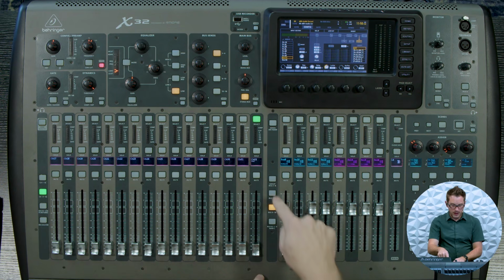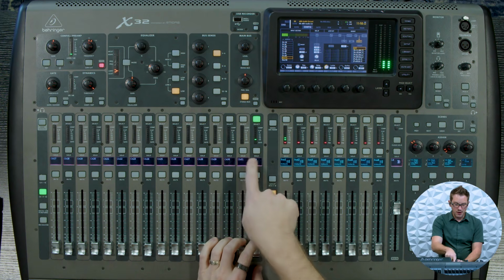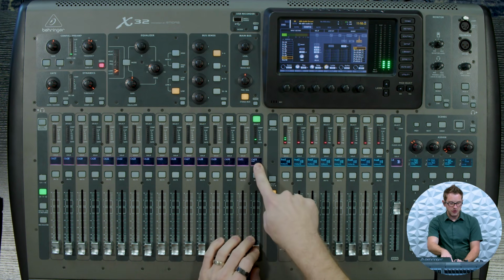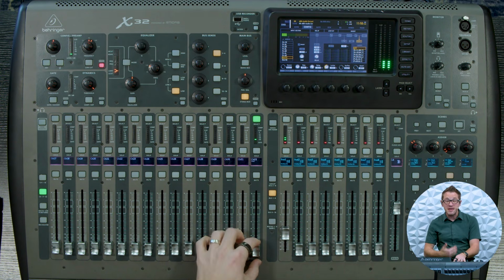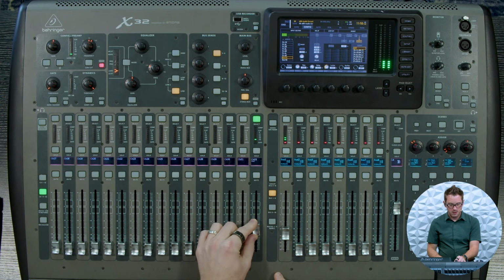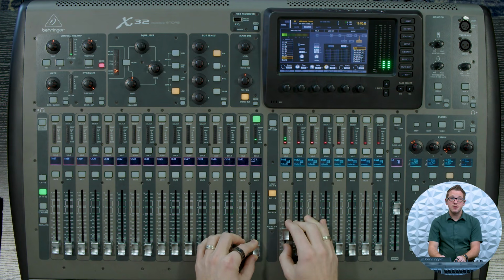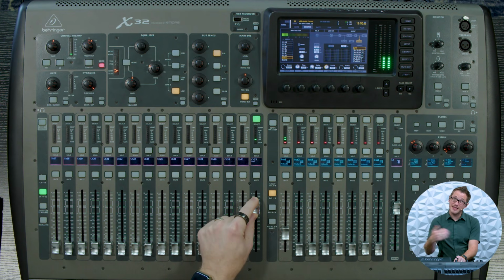And then if I go and pull up my mix bus 1 and unmute this, we can see that I have signal coming into my channel 32 here, because that's pulling from my mix bus 1. Now, if I push this up, we're going to hear that comb filtering come back.